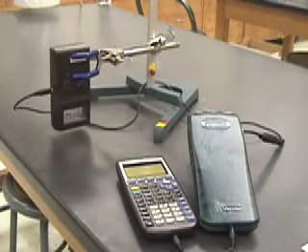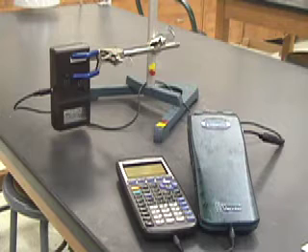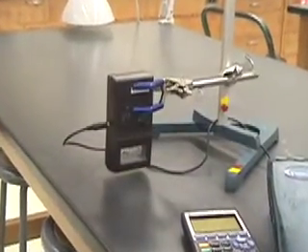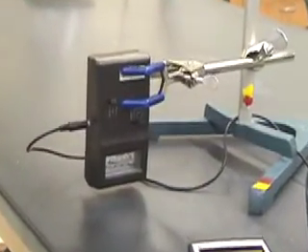For this experiment, we will need a Geiger counter, a radioactive source, an interface to connect up to the Geiger counter that will make all the counts, and for the information to be displayed, a calculator. Here is the Geiger counter that we will be using in this experiment.